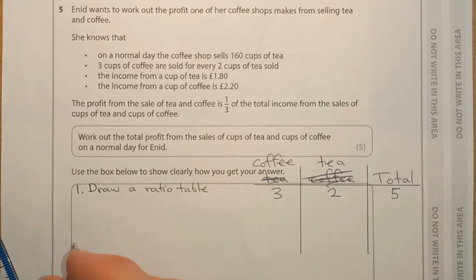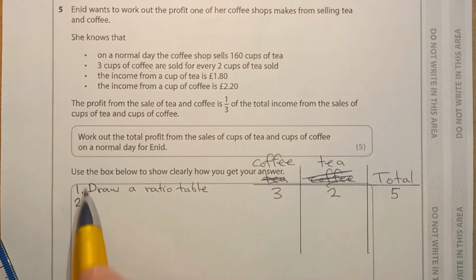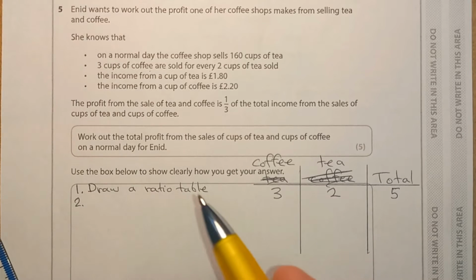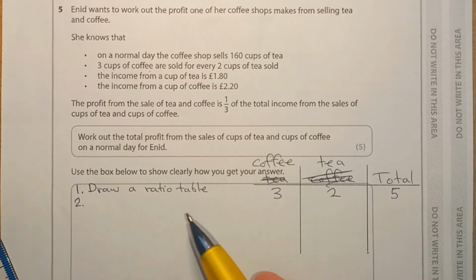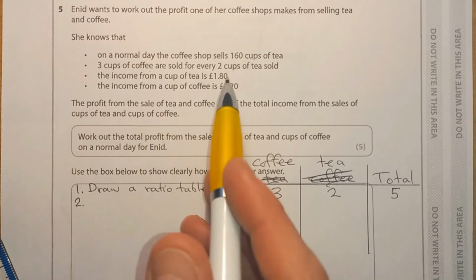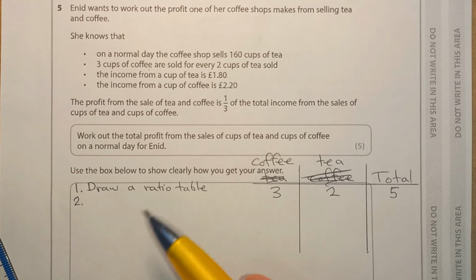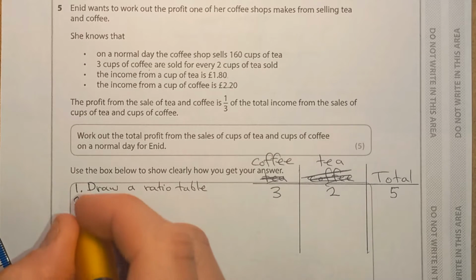Well, once we've got that, we need to work out the total profit. To work out the total profit, we need to know the total income. To know the total income, we need to know the individual income from tea and the income from coffee. And to know that, we need to know how many cups of tea and coffee.